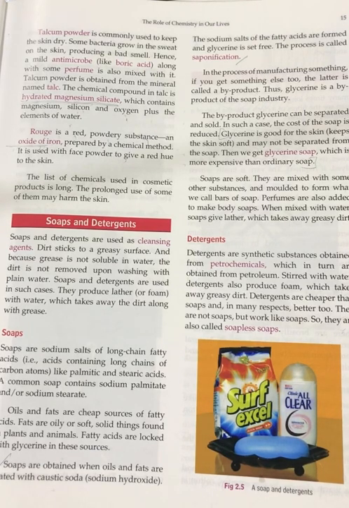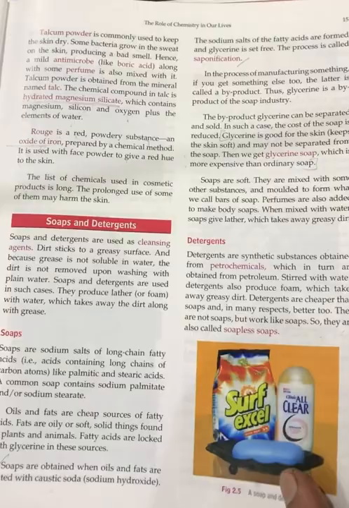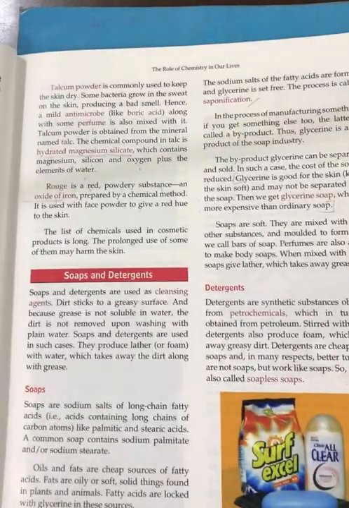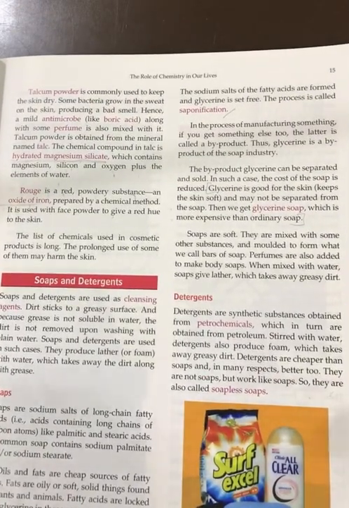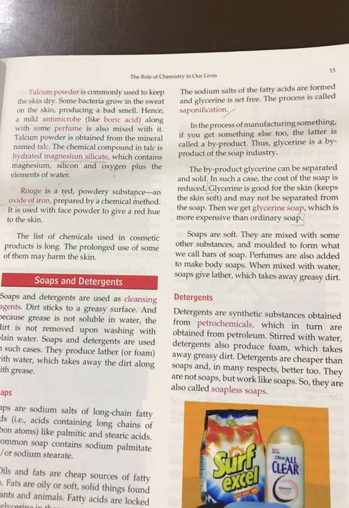Soaps are obtained when oils and fats are heated with caustic soda, that is sodium hydroxide. When these oils or fats are heated with sodium hydroxide, the sodium salts of fatty acids are formed and glycerin is set free. The process is known as saponification.